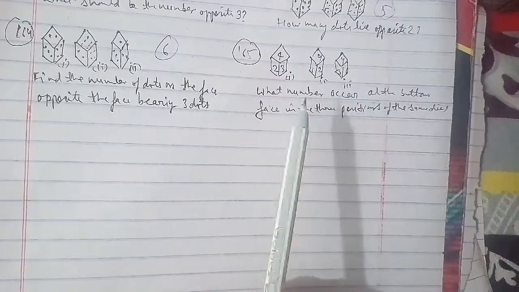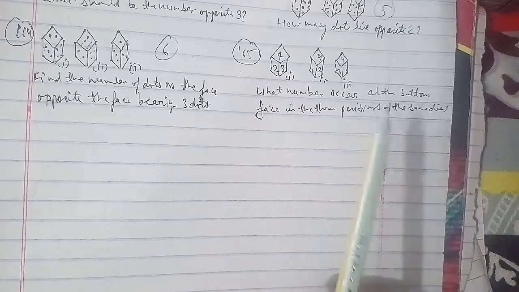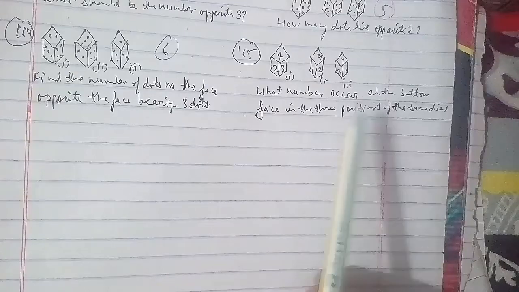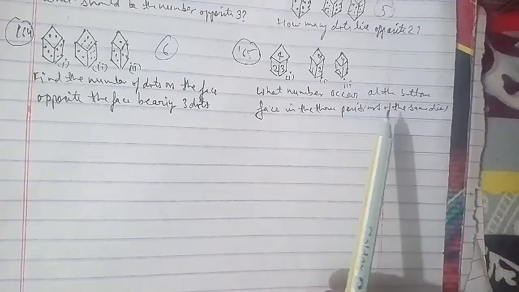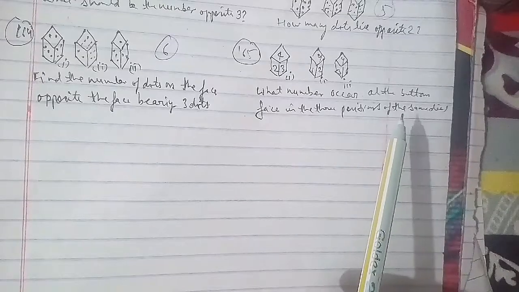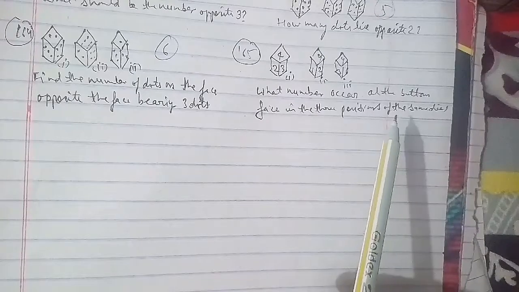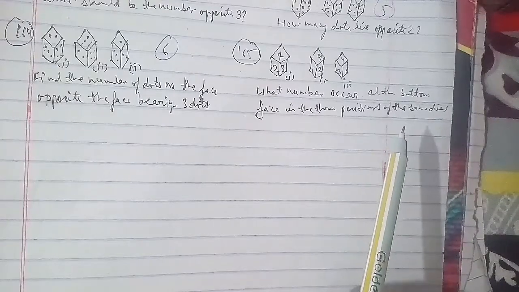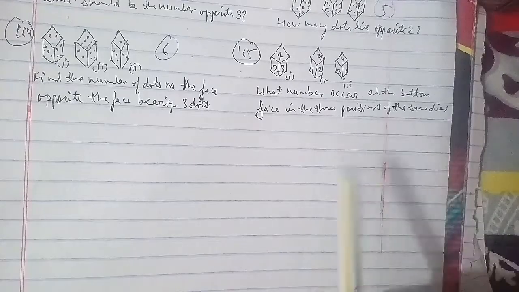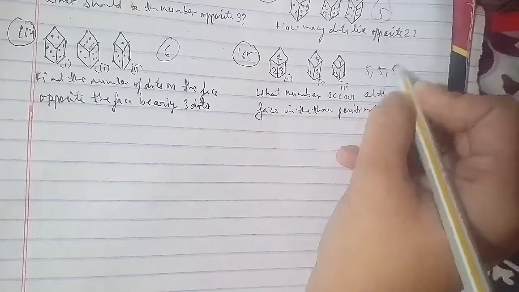From the three figures, it is clear that the numbers 2, 3, 1 and 6 cannot appear opposite 4, so 5 appears opposite 4. Since in each of the three dice 4 appears on the top, 5 appears at the bottom face of each die. So 5 appears at the bottom face of each die, and the answer is 5 5 5.